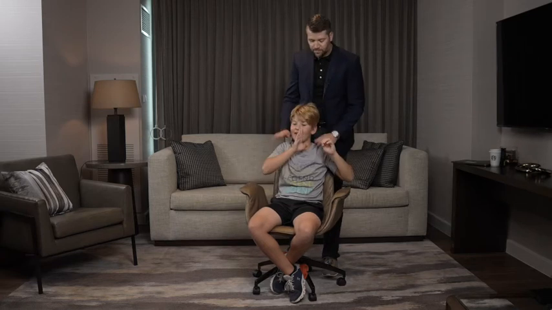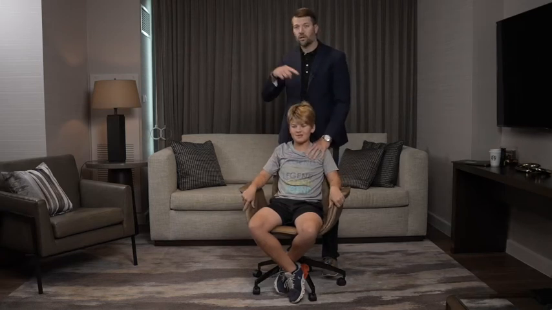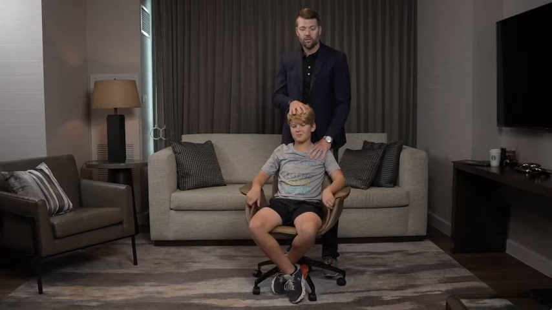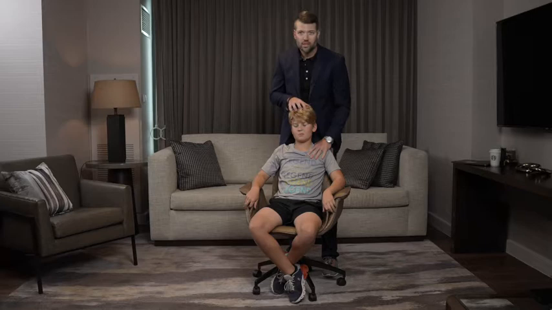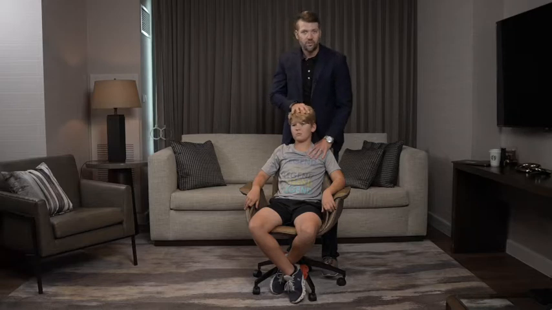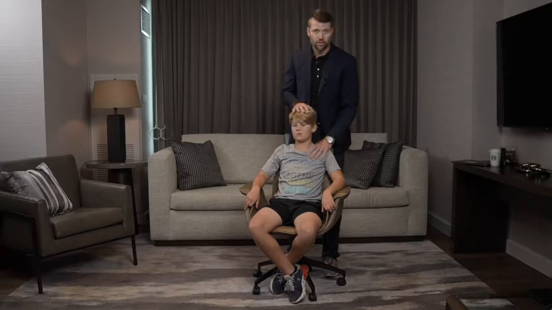Okay, so we tested clockwise. Eyes only move for maybe 2 seconds, maybe 3 at the most. He said he really didn't feel that dizzy, okay? So we need to make sure that he's nice and settled. His eyes are not moving anymore. He doesn't feel dizzy. And now we're going to test counterclockwise.